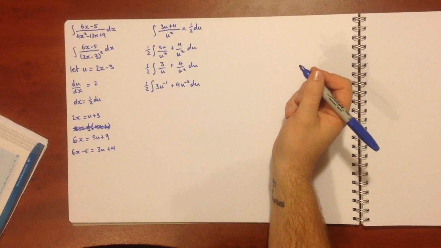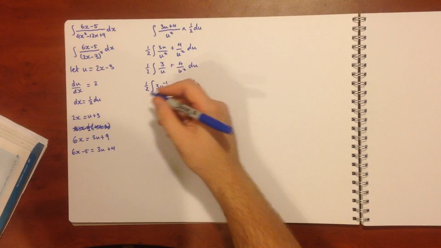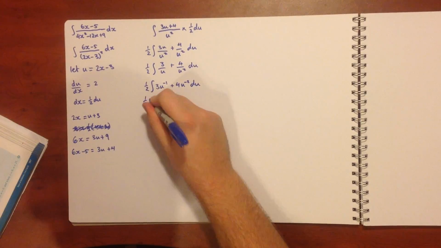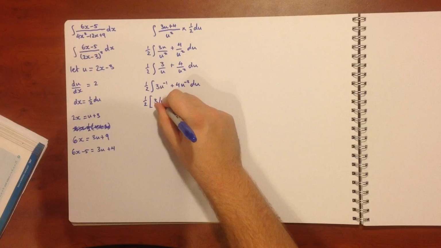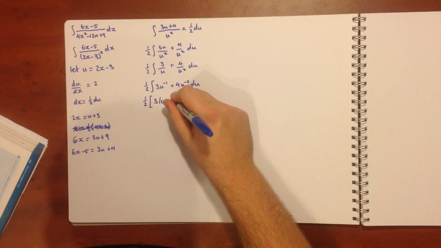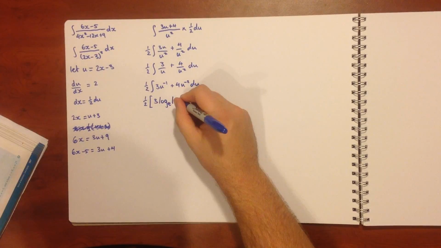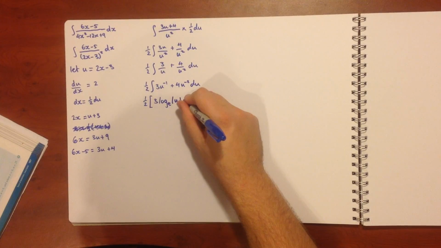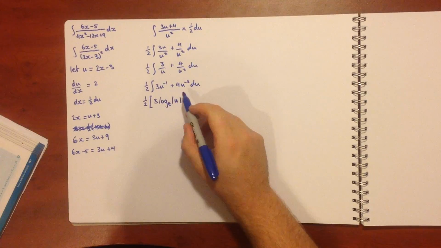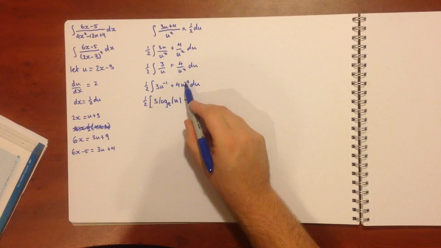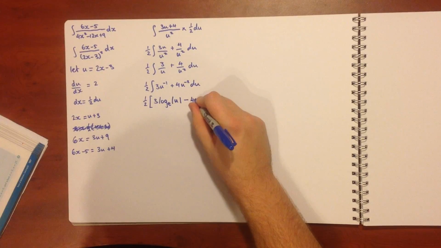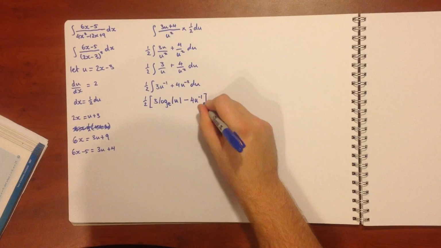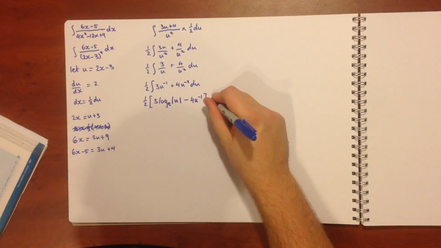When we integrate that, we're going to get a half outside of 3 log to the base e of the modulus of u, minus, because we're going to go u to the negative 1, times our 4 will give us negative 4u to the negative 1, plus c.